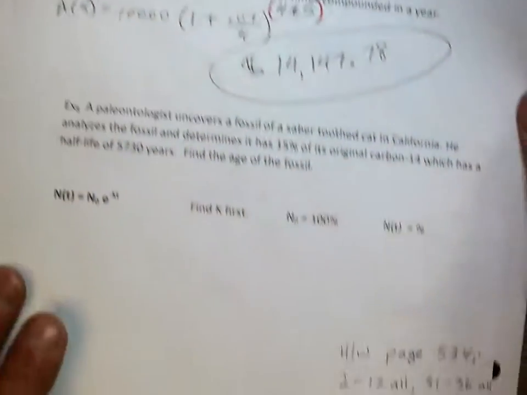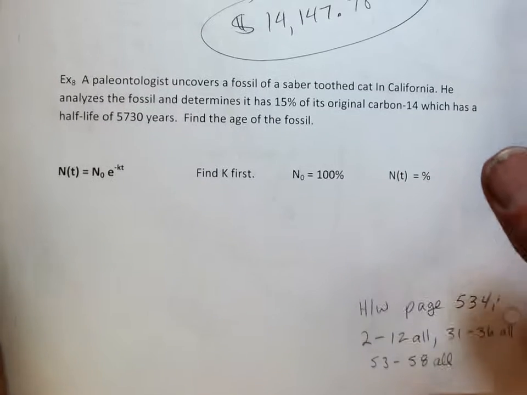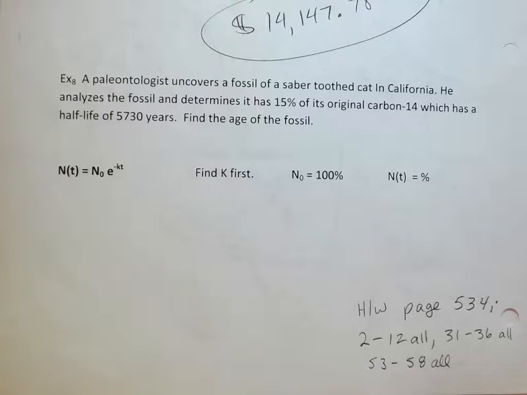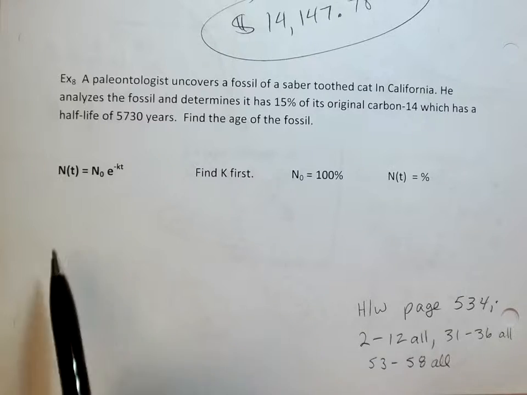Okay, last but not least. A paleontologist uncovers a fossil of a saber-toothed cat in California. He analyzes the fossil and determines that 15% of its original carbon-14, which has a half-life of 5,730 years, remains. Now, here's how it works. We're going to find out what we have to do.